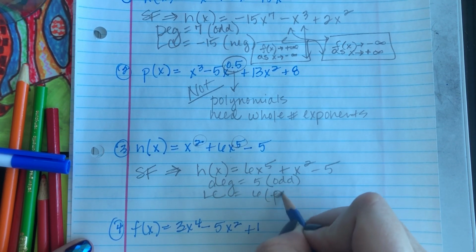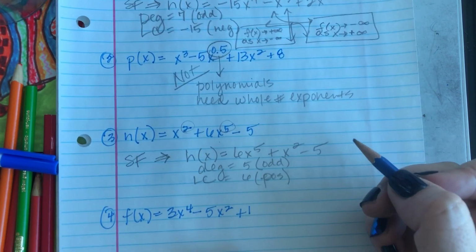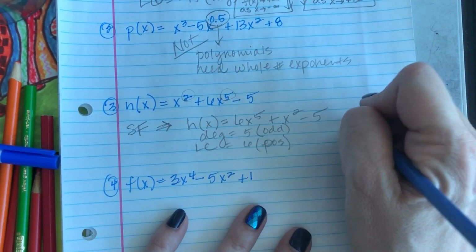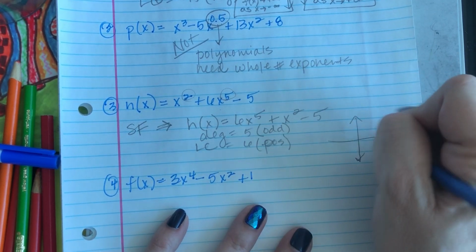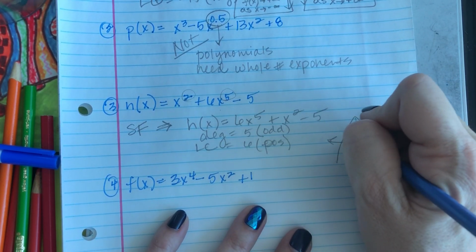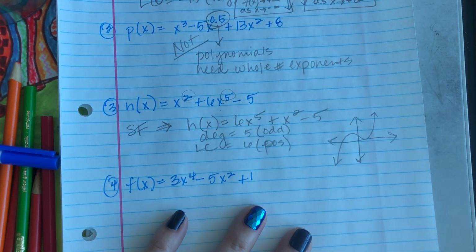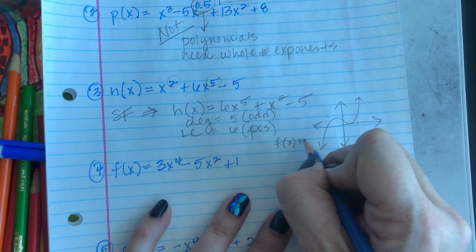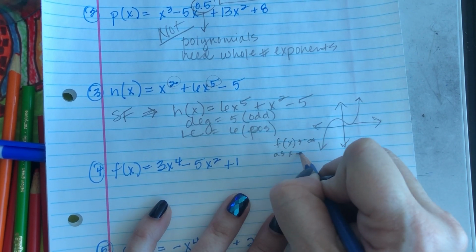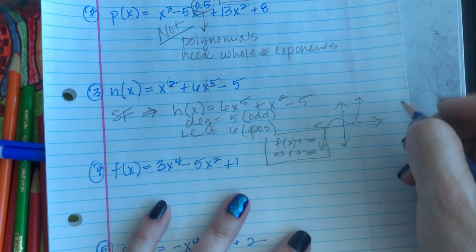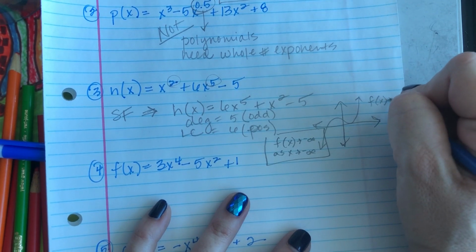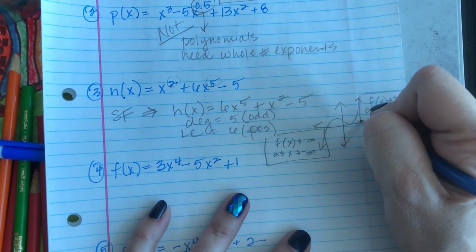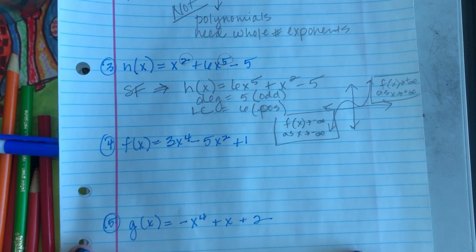That's a positive number. Degrees are always odd or even, and leading coefficients positive or negative. Odd degree with a positive coefficient acts like this. It goes up. There we go. And then for end behavior, f of x on the left side is going down, as on the left side x values are always going down. On the right-hand side, f of x values are going up, as on the right-hand side, x is always going up.